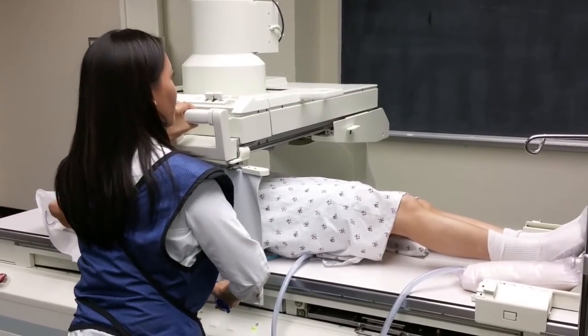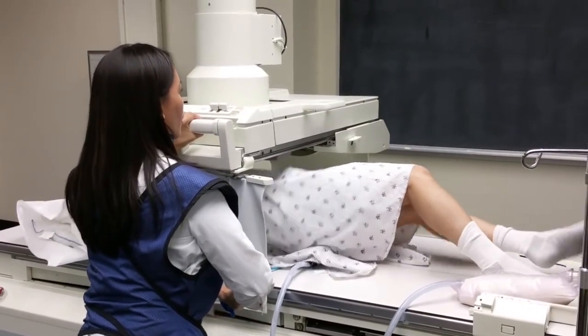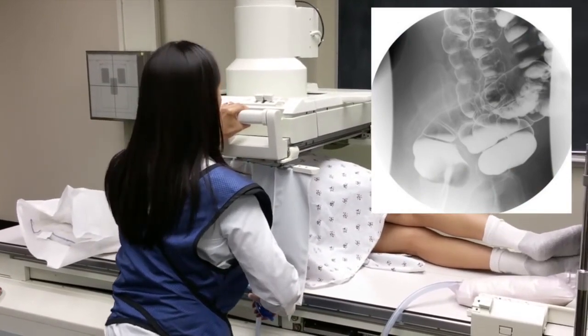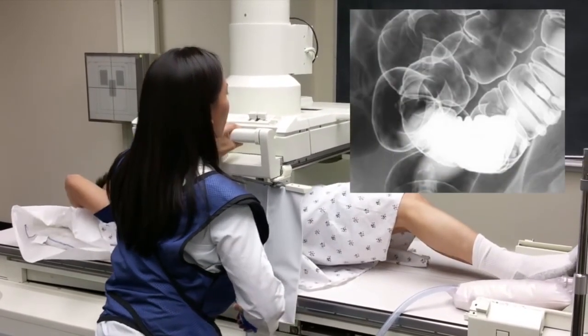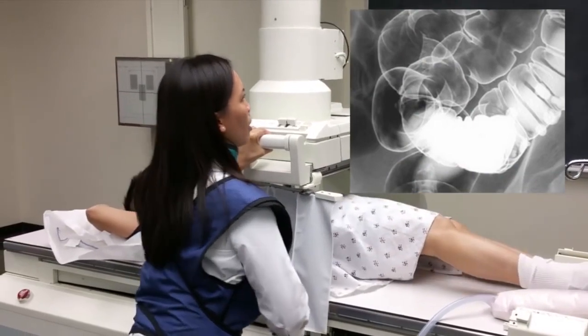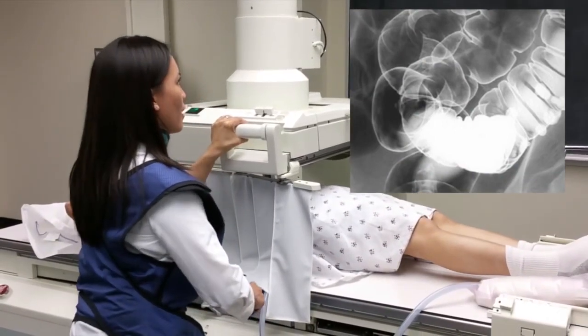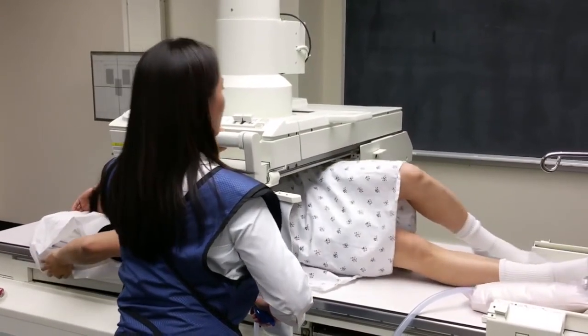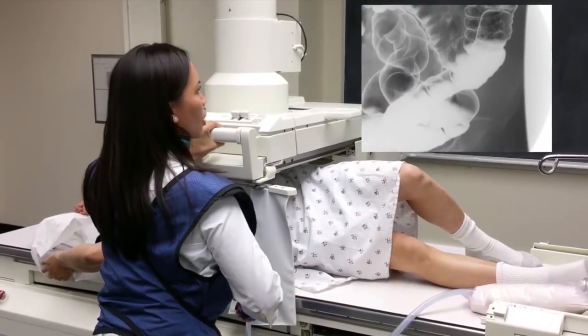I try to make sure I take a couple good double contrast images of the sigmoid colon, usually with the patient supine or in a slight supine oblique, before the barium reaches the cecum, since reflux through the ileocecal valve could cause superimposition of the distal ileum on your sigmoid spot images.